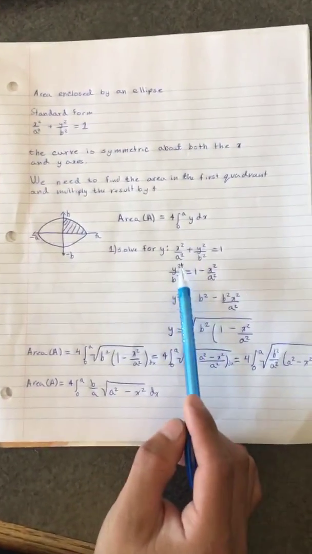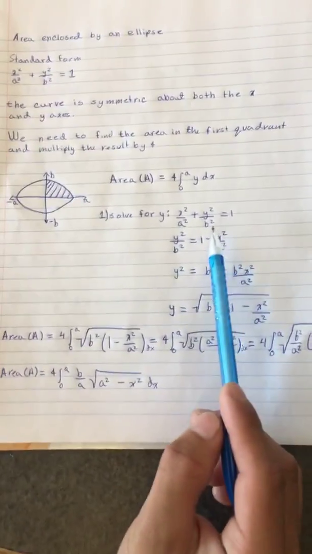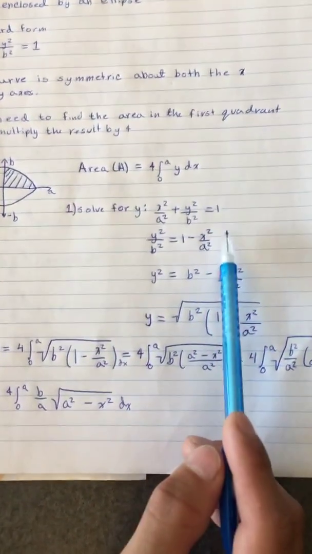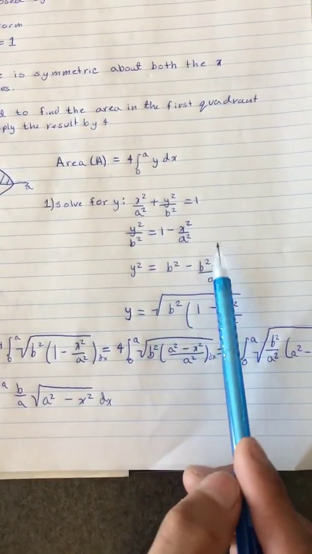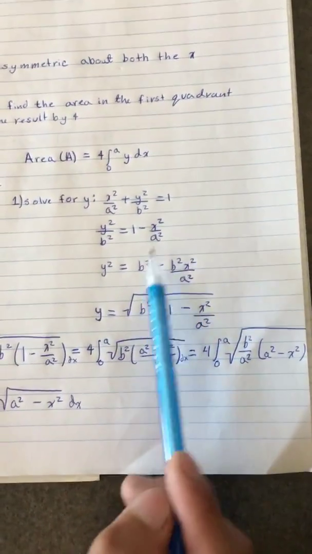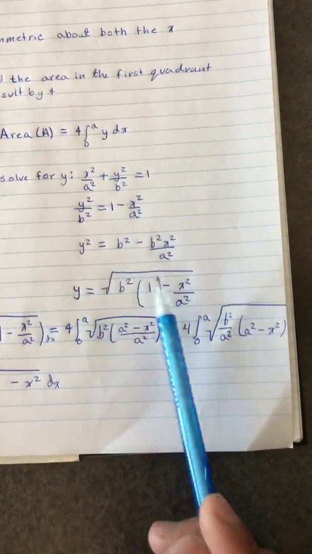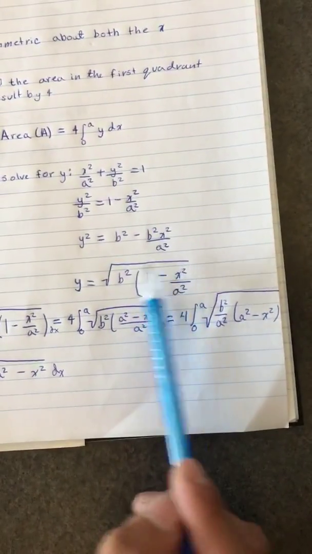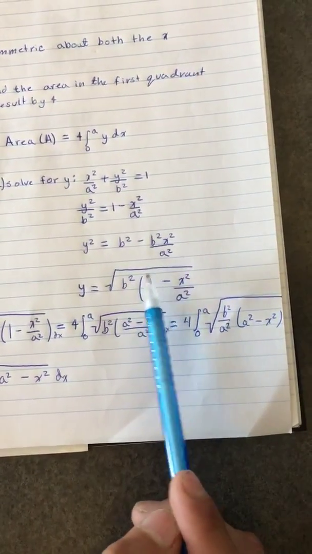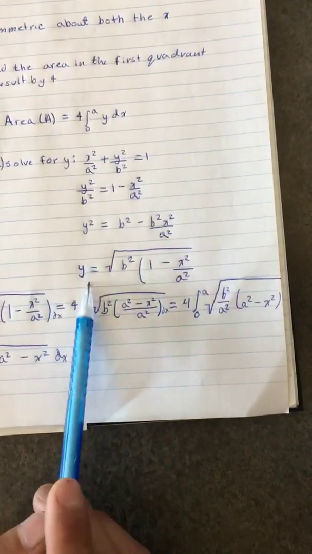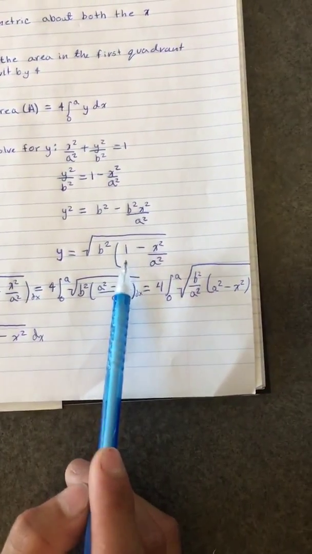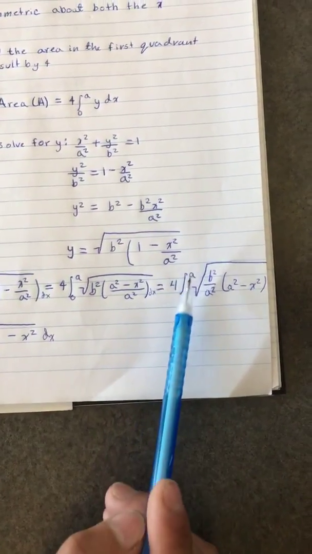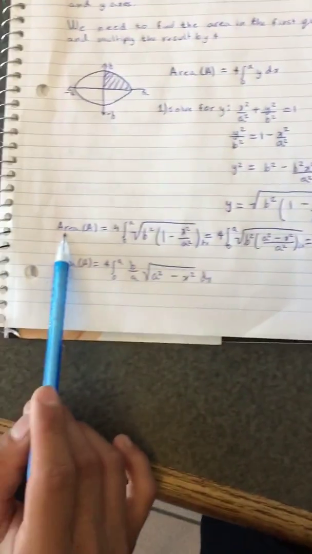If x squared over a squared plus y squared over b squared equals 1, we know that y squared over b squared is equal to 1 minus x squared over a squared. That gives y squared equals b squared minus b squared x squared over a squared. And finally, y is equal to the square root of b squared times 1 minus x squared over a squared.